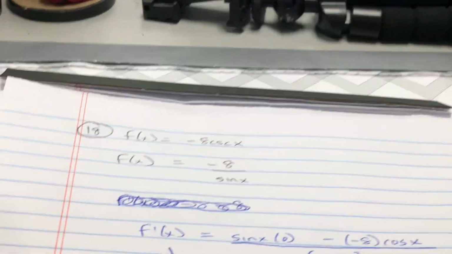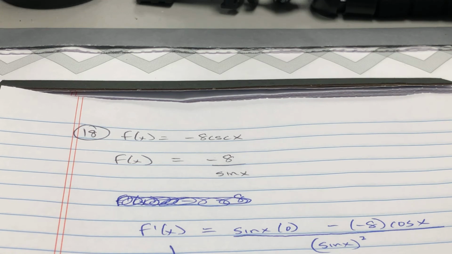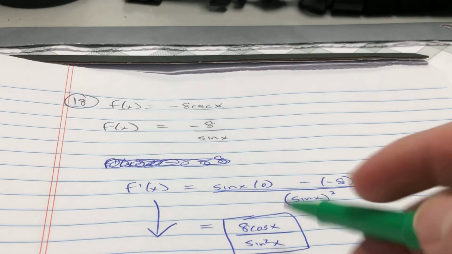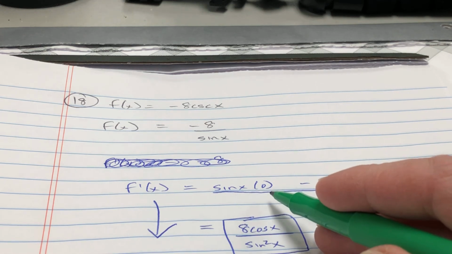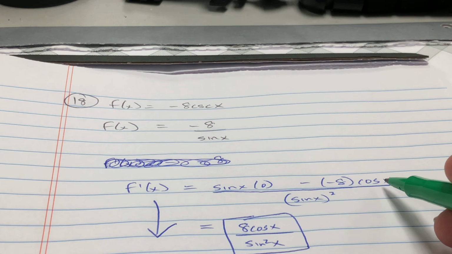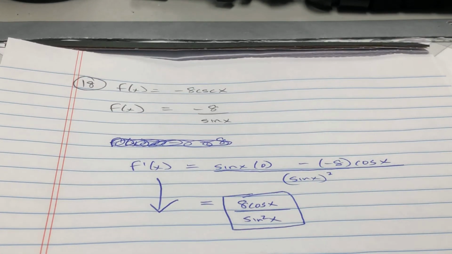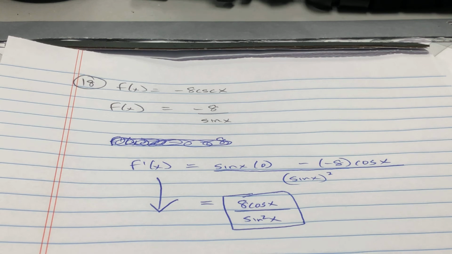Lastly, negative 8 cosecant x would be negative 8 over sine x. Low, d high, derivative of negative 8 is 0, minus high, d low, derivative of sine is cosine, all over the square of what's below. I mean, you could write that as 8 cotangent x cosecant x, or you can just leave it like that.